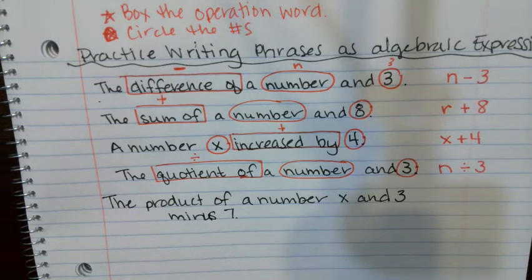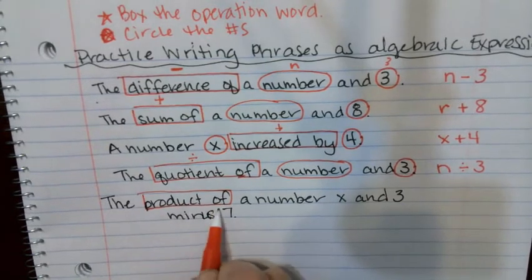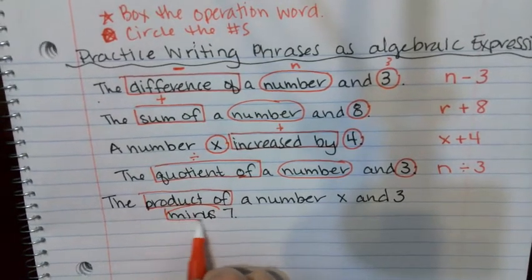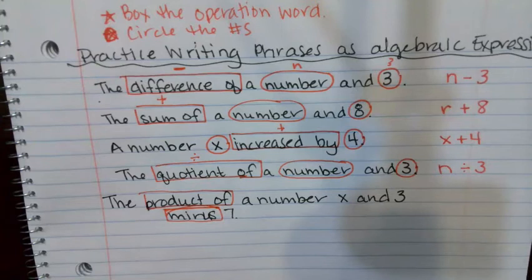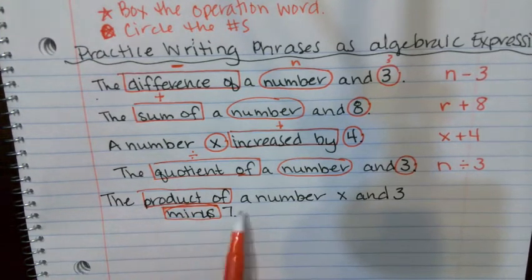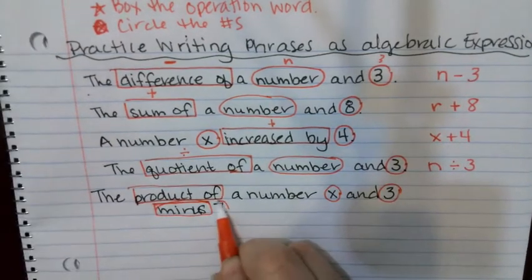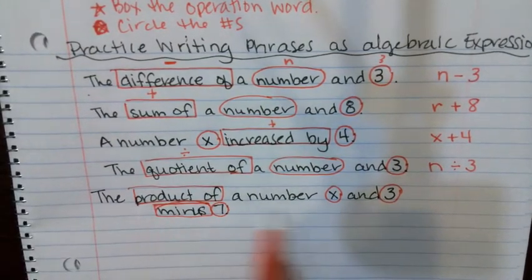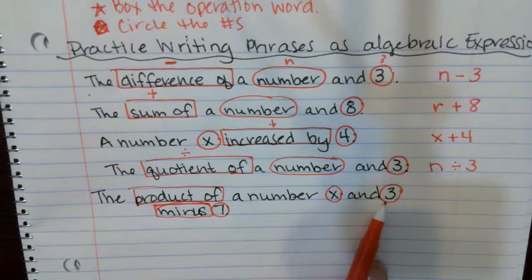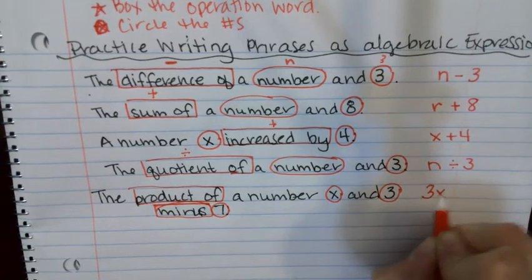Now this is where it gets tricky because I have product of and I have minus, that's another key action, we need the box. So product comes before subtraction, so remember that. The product of a number x and 3, then minus 7. So since it's the product of a number x and 3, we're going to say 3 times x, and I always like to write that as 3x.